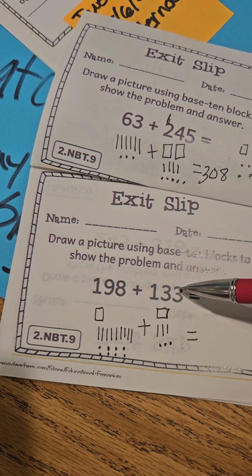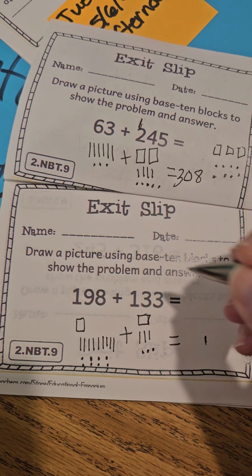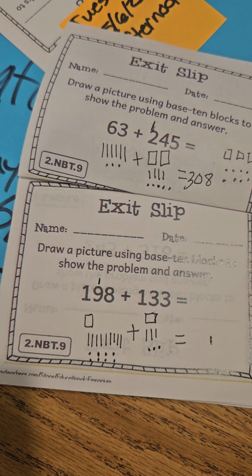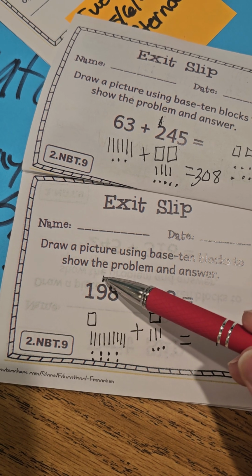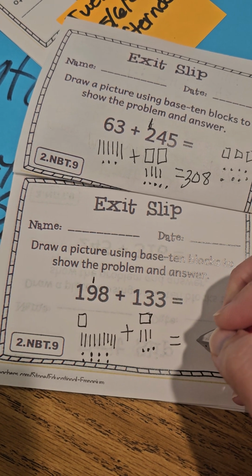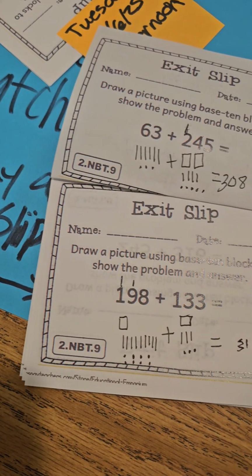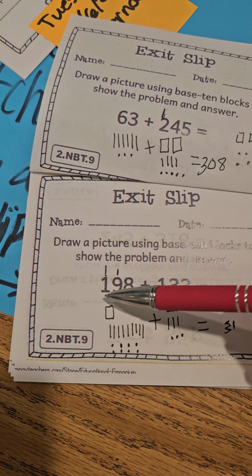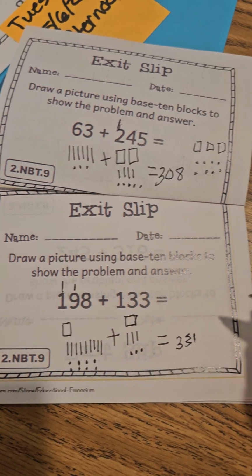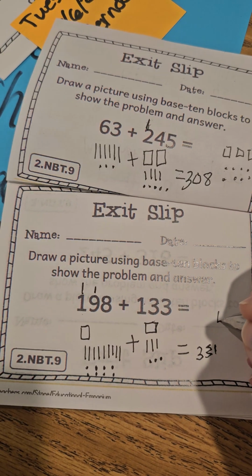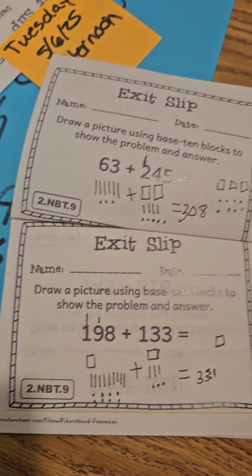All right, let's add these together. 3 plus 8 is 11. So you can carry a 1. 3 plus 9 plus 1 is 13. Carry your 1. 1 plus 1 plus 1 is 3. 331. Goodness, it's hard to do this one-handed.